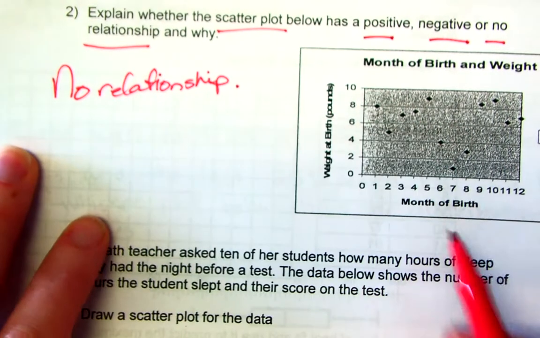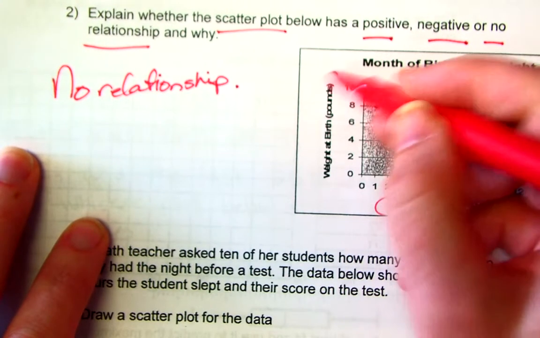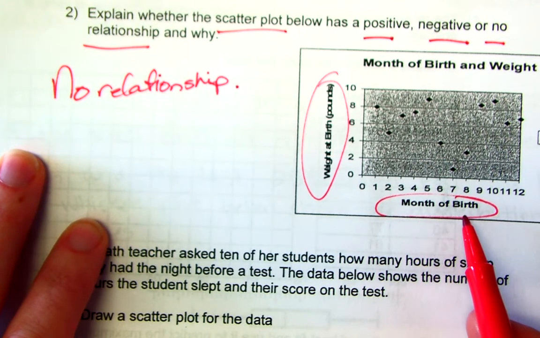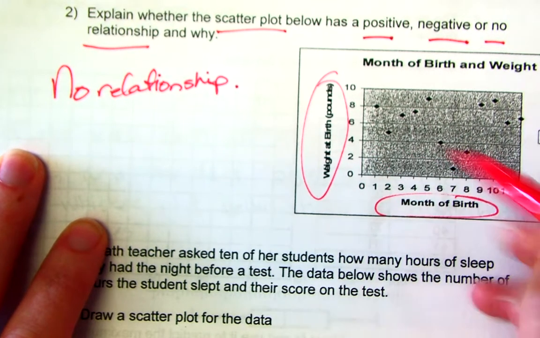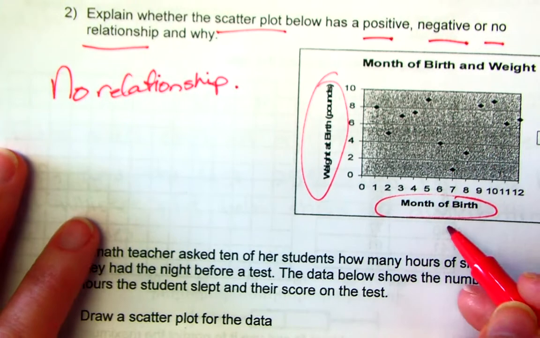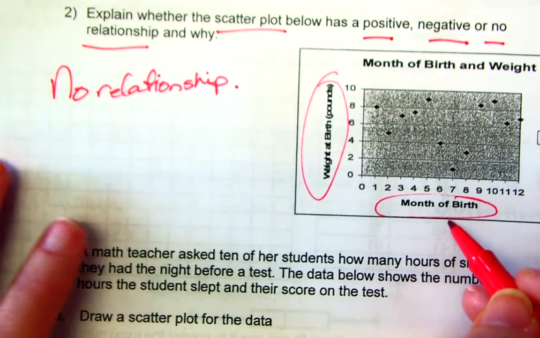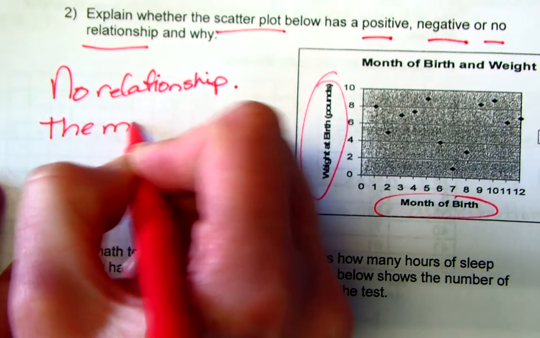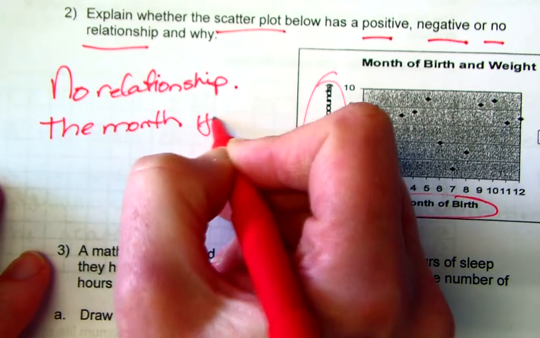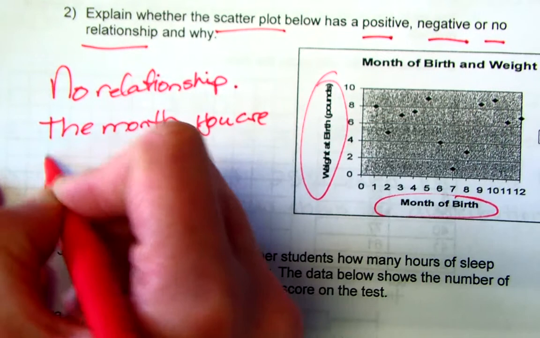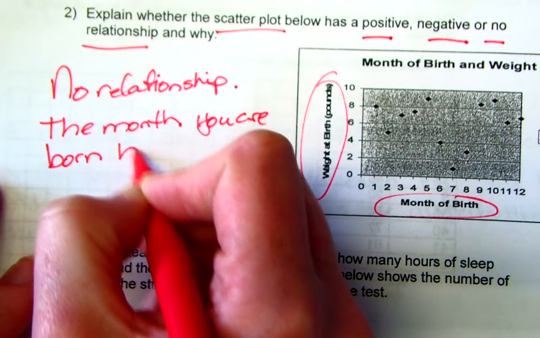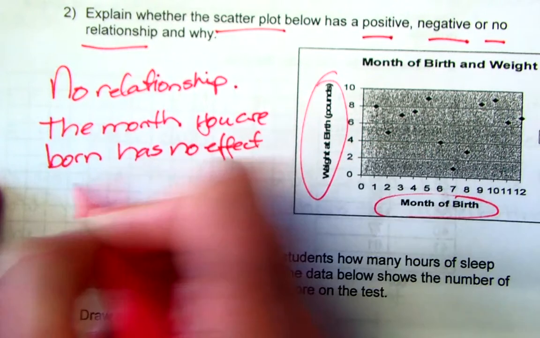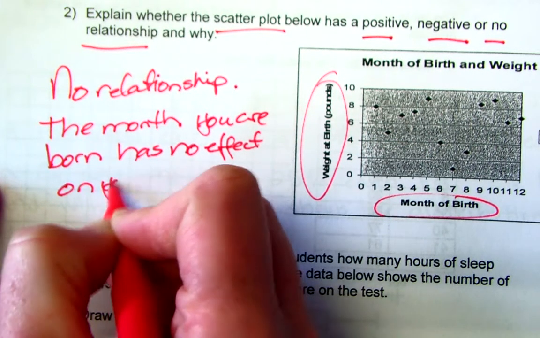And then if I look at the label for my axis, the x-axis is the month of the birth and the weight of the birth. So, which makes sense. There's no way that the month you're born in has any relationship. So the month you are born has no effect on your birth weight.